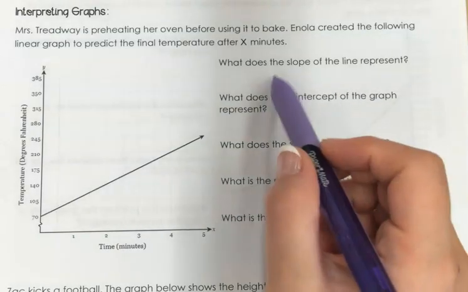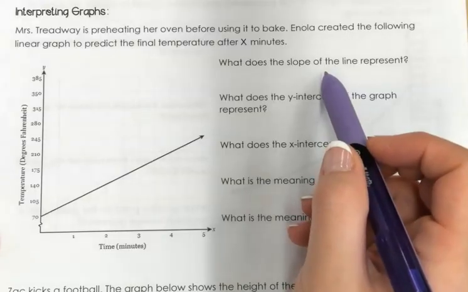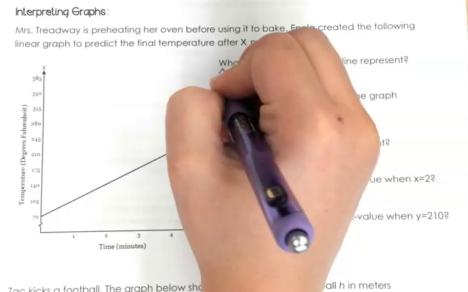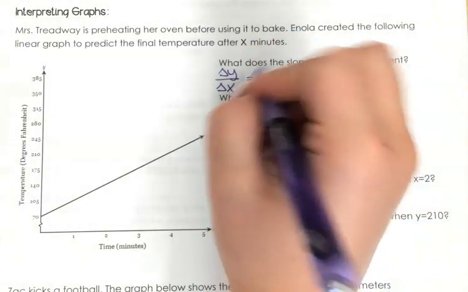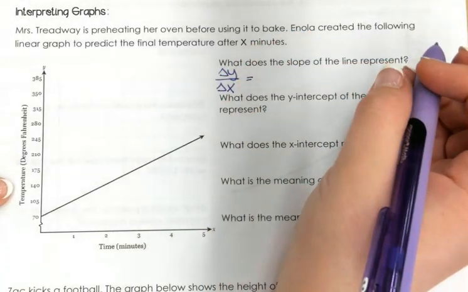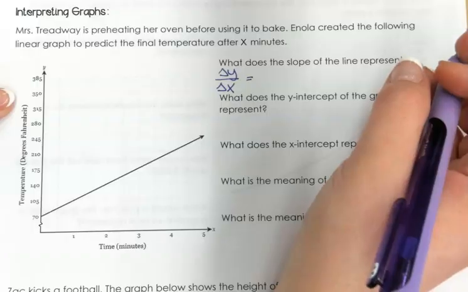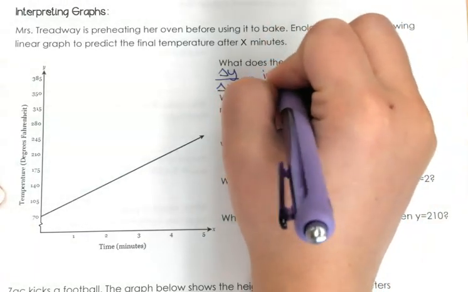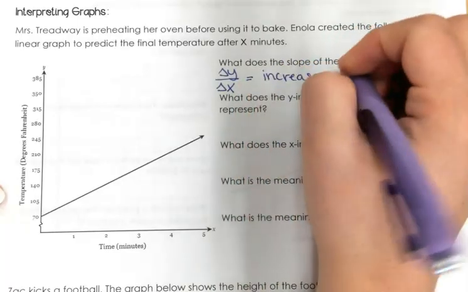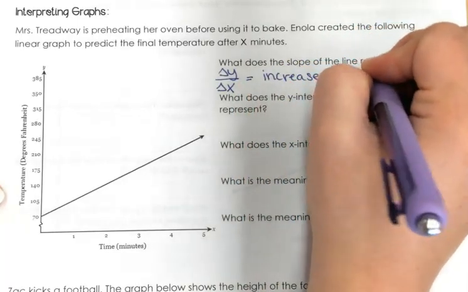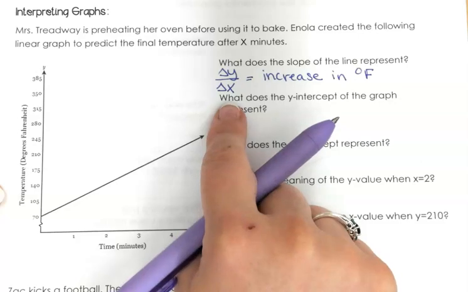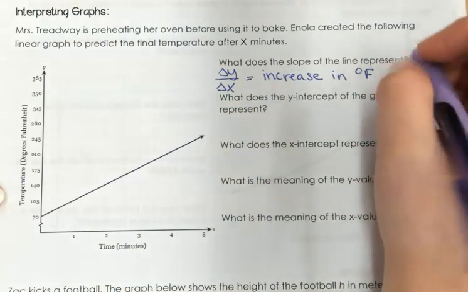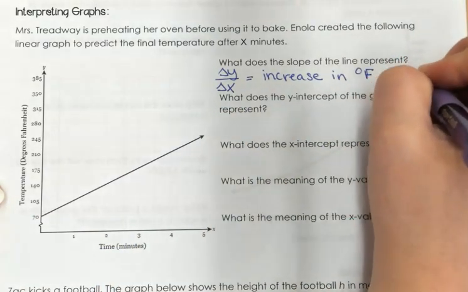So again, what does the slope of this line represent? Slope is your change in y over your change in x. So a change in y here would mean a change in temperature, or degrees Fahrenheit, and that is an increase. So we're looking at the increase in degrees Fahrenheit, and then my change in x, well, that is time in minutes. So this is the change or increase in degrees Fahrenheit per minute.